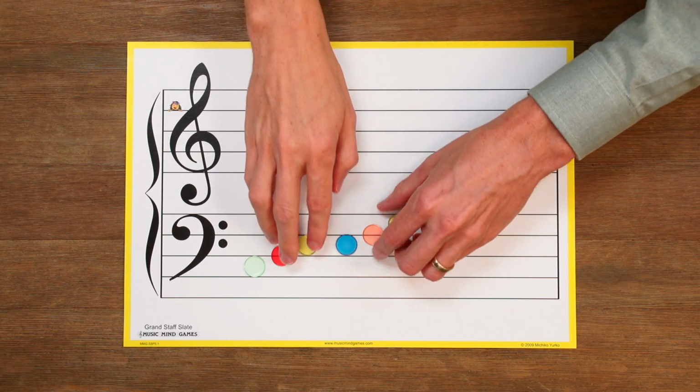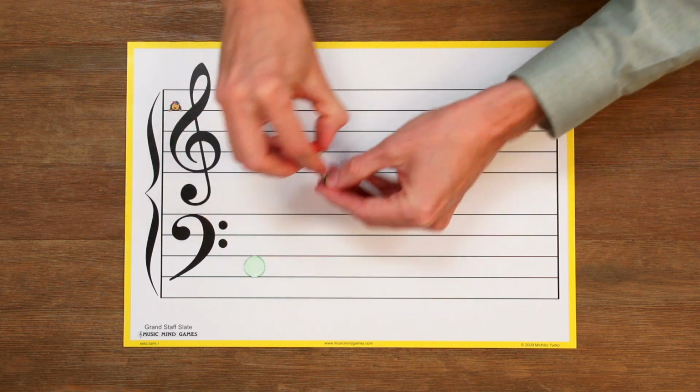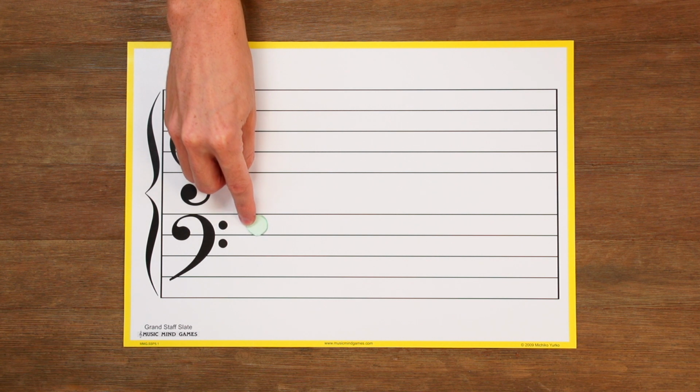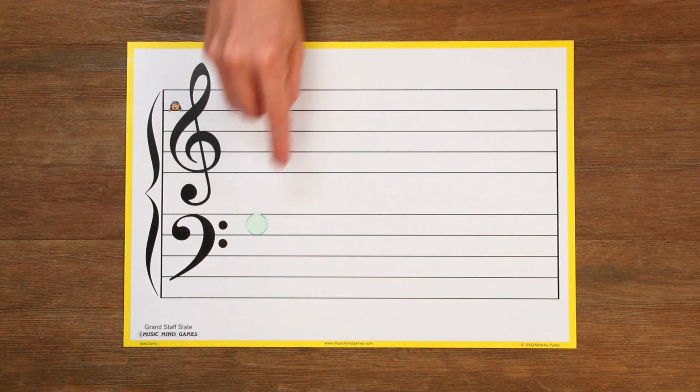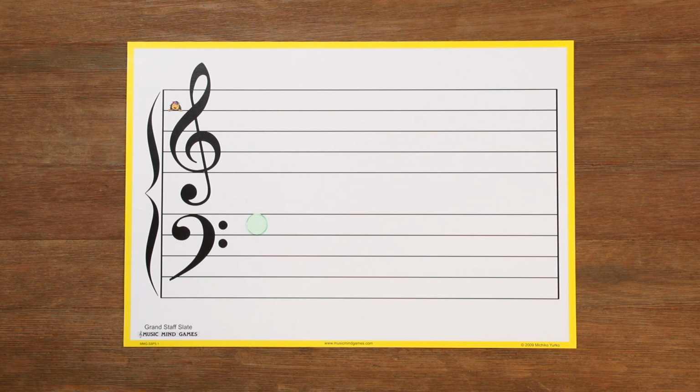Let's try another one. This one will start not on do, but on so, which is up here on this space note. And I'll give you a clue. This one will have skips in it. Listen one more time. Try and write it down.